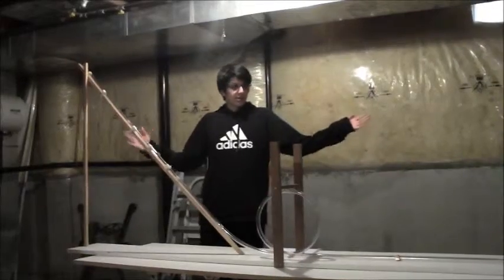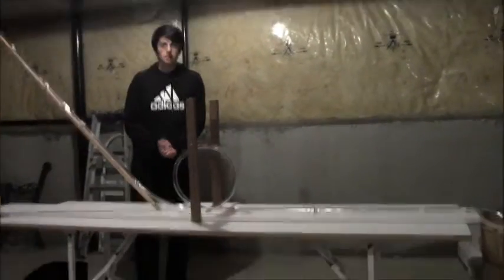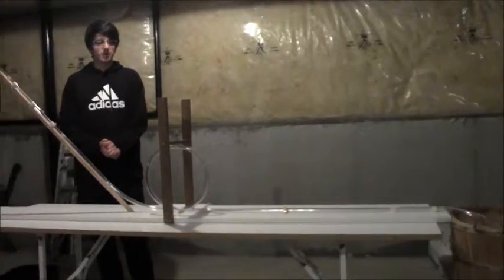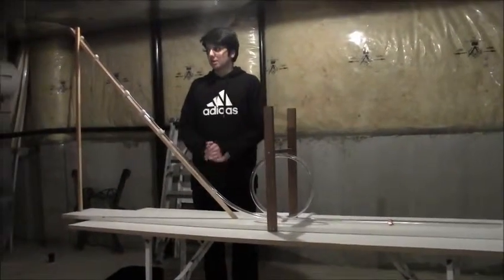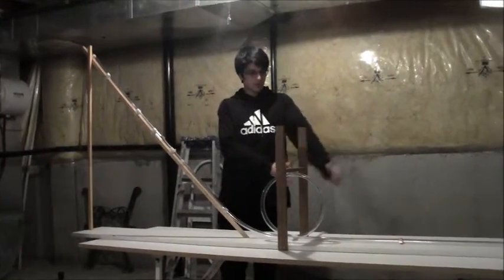Hey sir, this is our end of the year physics assignment. We wanted to include two of the major units that we learned this year, kinematics and energy. So this is our system. It's almost like a roller coaster. It includes a ramp, a loop, and an end portion.